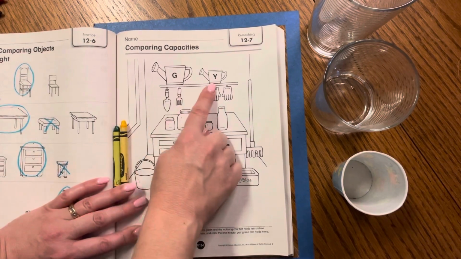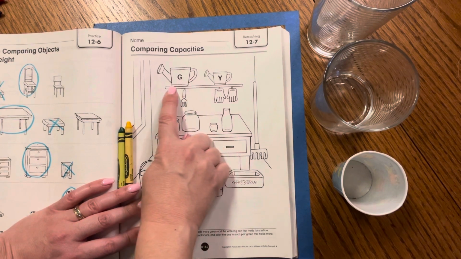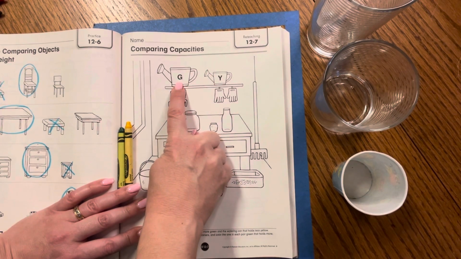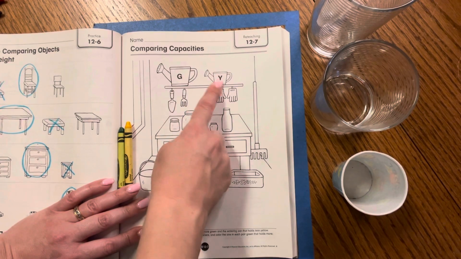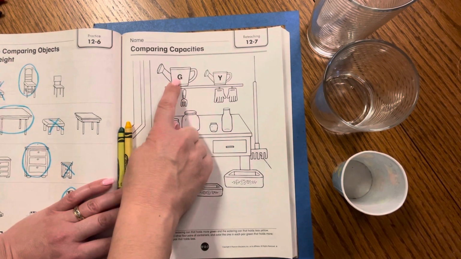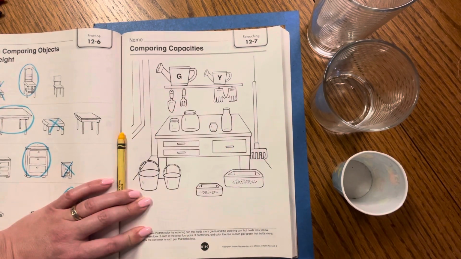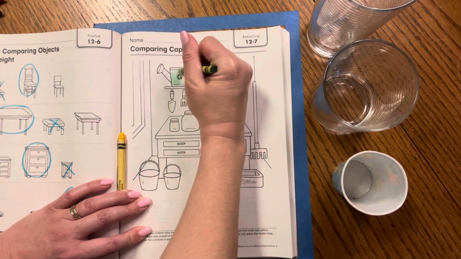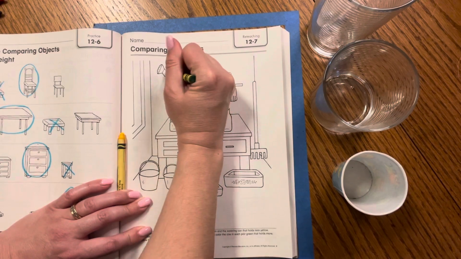Now let's take a look at the watering cans here at the top of our page. A watering can is used to hold water to then go water the plants. So which watering can could hold the most water? Which one has the most capacity? The left watering can or the right watering can? The left watering can, that's right. The biggest one could hold the most water, so it has the biggest capacity. So let's color that one green. Great job.